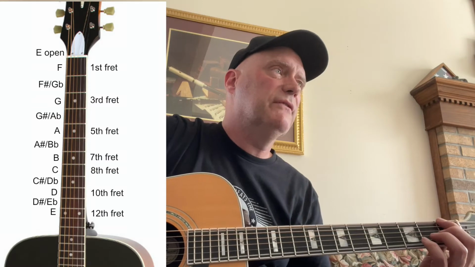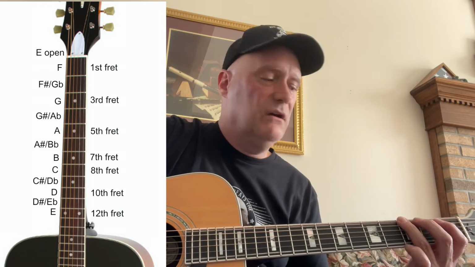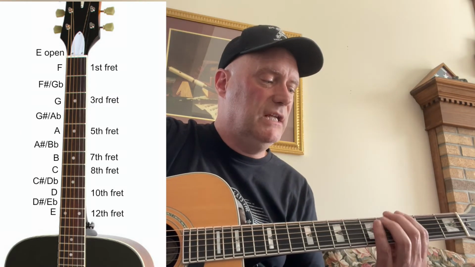Let's work on it. Here's the E, here's the F, the first fret. Second fret is that F sharp we talked about. Third fret is G. What would be the fourth fret? G sharp. Okay, and then from G sharp, here's where the musical alphabet starts over again, and it's going to go to A again. We don't have an H note, for instance. It goes right from G sharp to A.